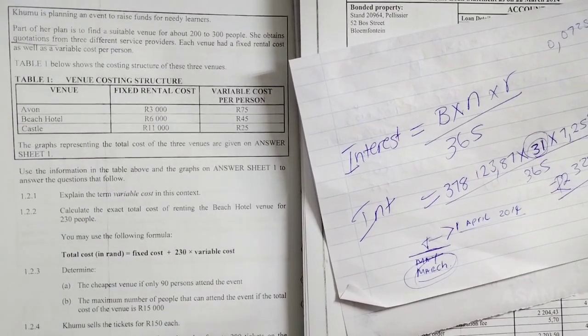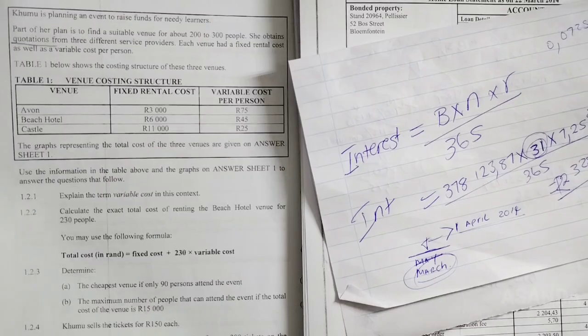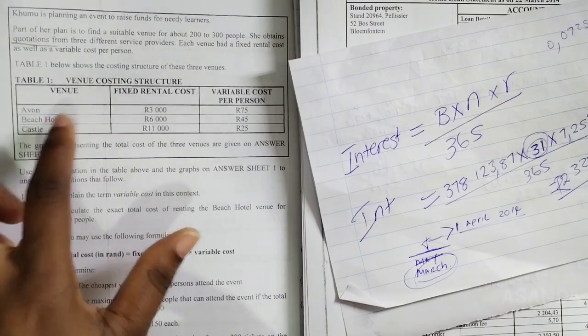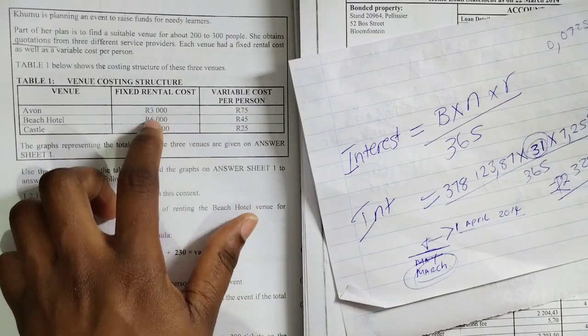Okay, so table 1 below shows the costing structure of these 3 venues. All right, so venue costing structure. Venue, Avon says their fixed rental cost is 3,000 rand.